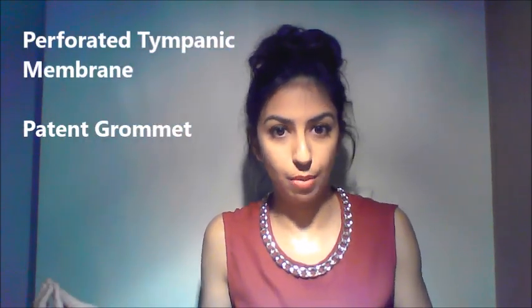hypersensitivity reactions. If the patient has inflammation and eczema, then you would ideally want to give an anti-infective plus a corticosteroid. Now, as I mentioned before, aminoglycosides can cause ototoxicity. Therefore, they're contraindicated in patients who have a perforated tympanic membrane or a patent grommet.